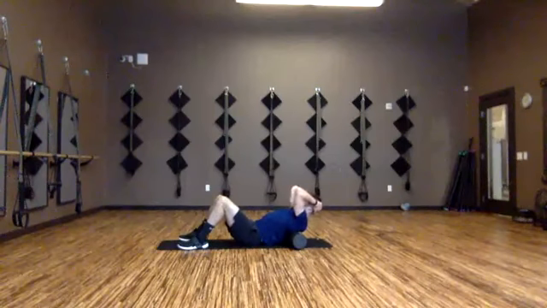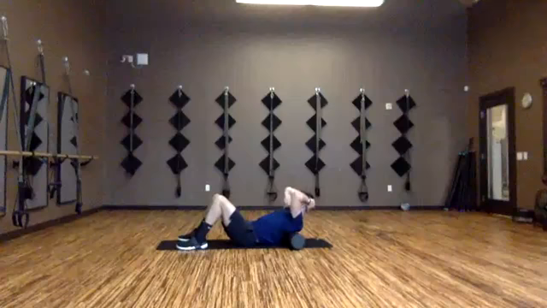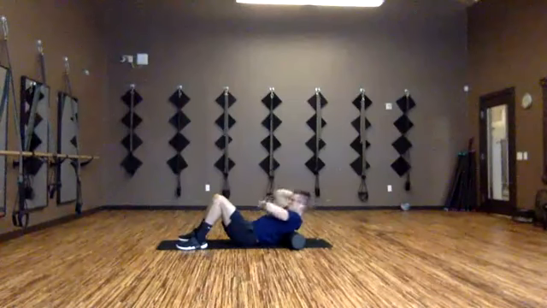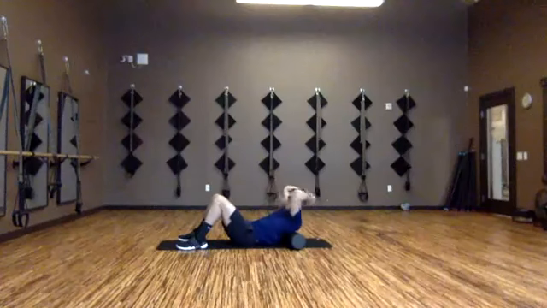Then you can scoot your hips down and do the exact same thing, and do about 10 there.